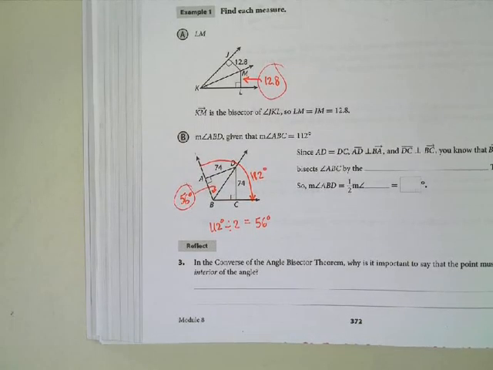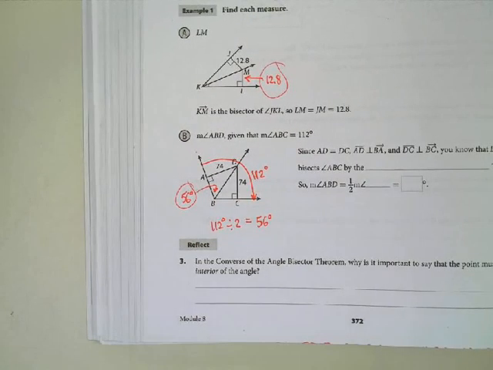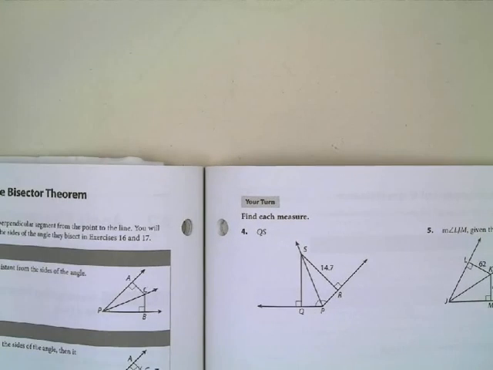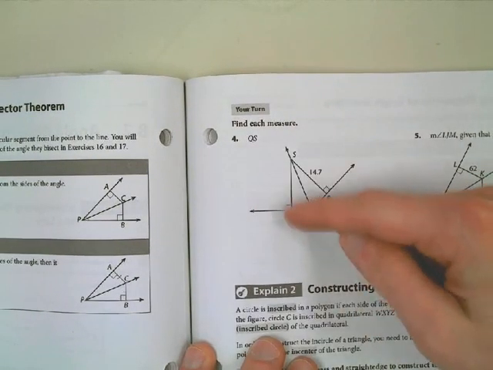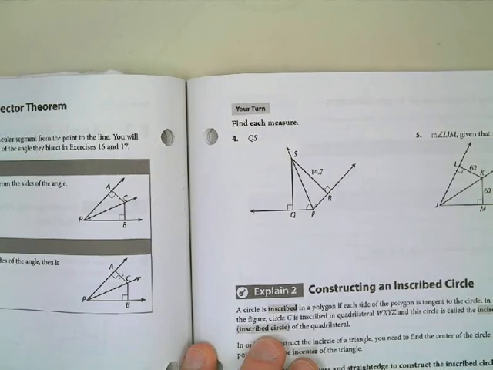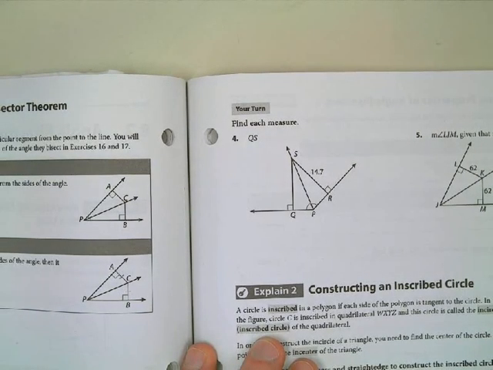All right, questions on that one? Let's breeze through these next two because they're so straightforward. This next one, we want to find the length of QS, according to the picture. So let's go to Gabe. What does QS's measure have to be according to this problem? Yeah, 14.7. That's right. SR is 14.7.